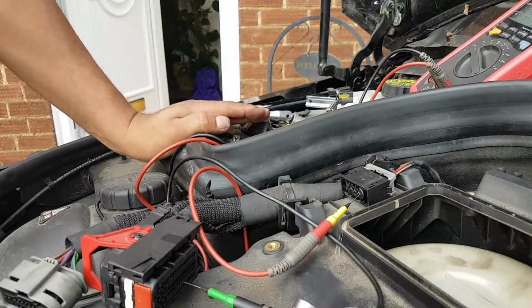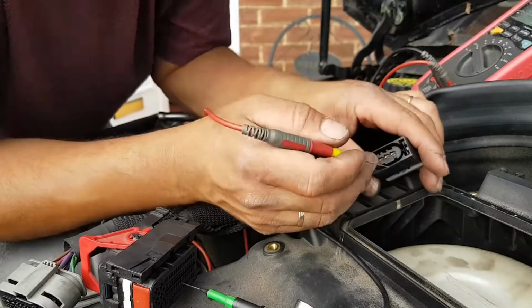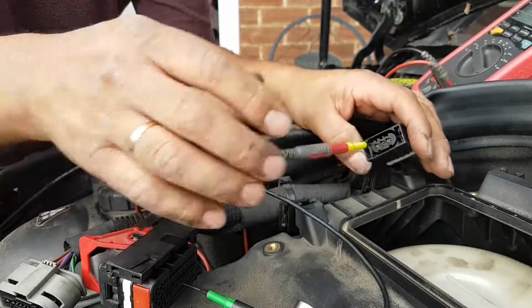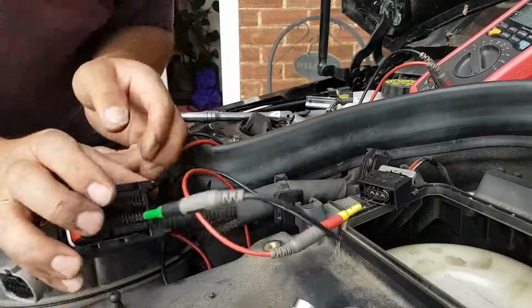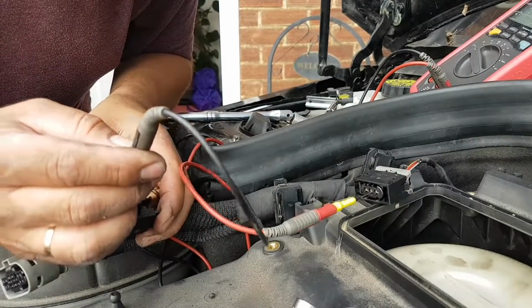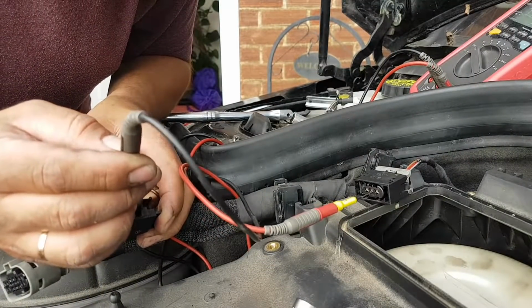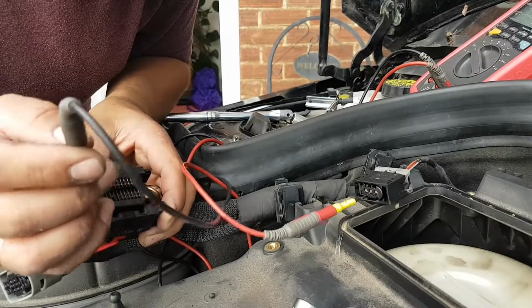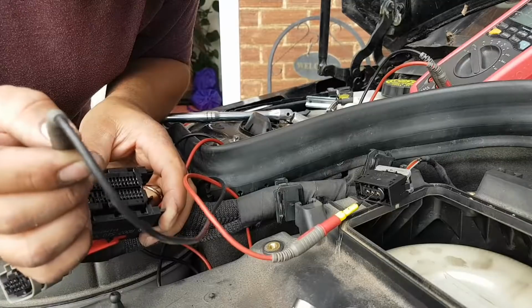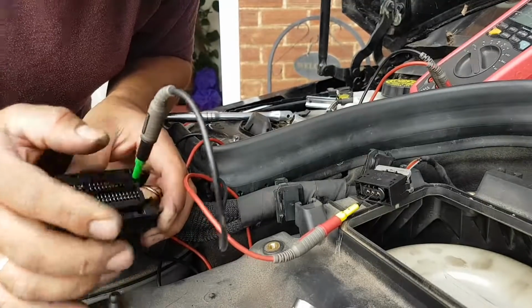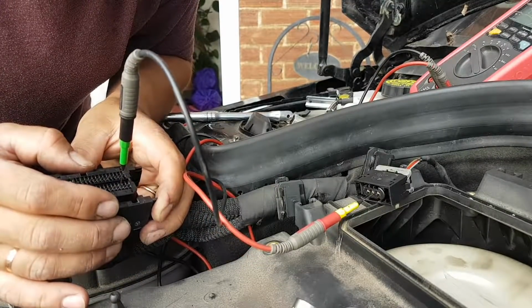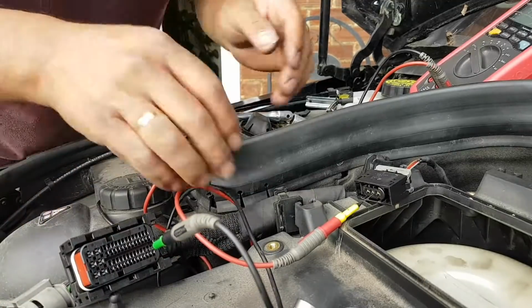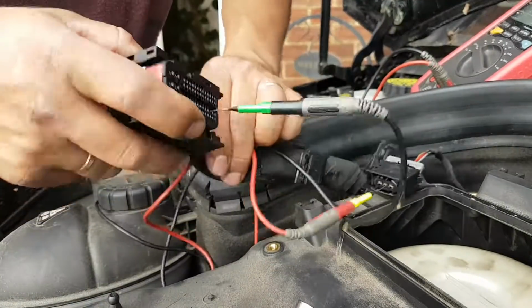Okay, just routing a wire through a different place in there. So that's gonna go to pin number 2. That should come to a pin near here, I guess. Oh, there we go. Yep, that's pin 24 to 53. Once again.